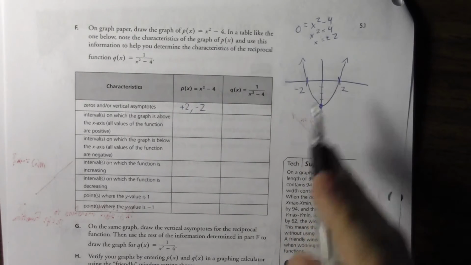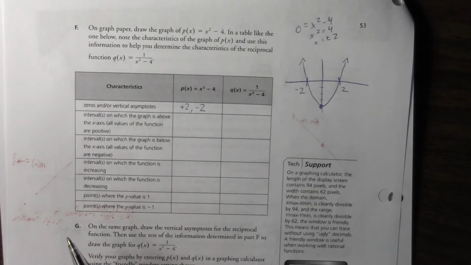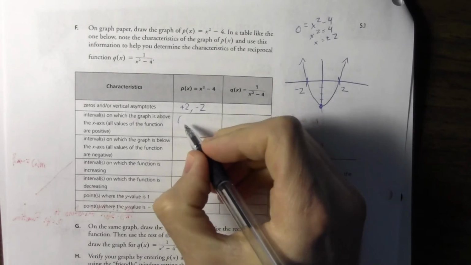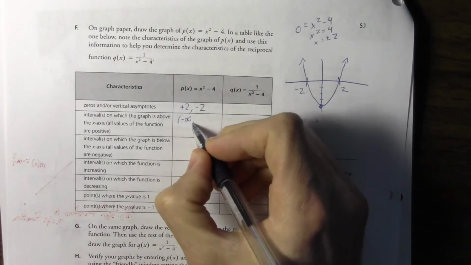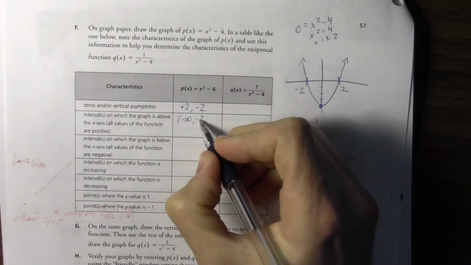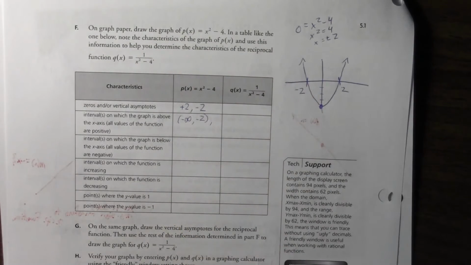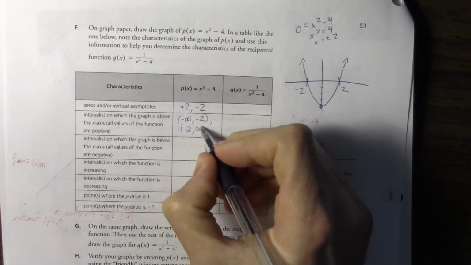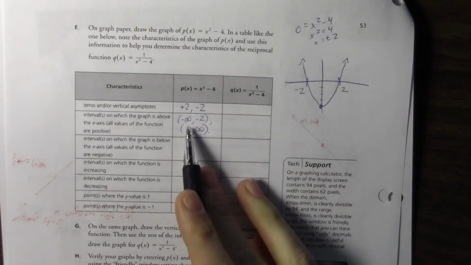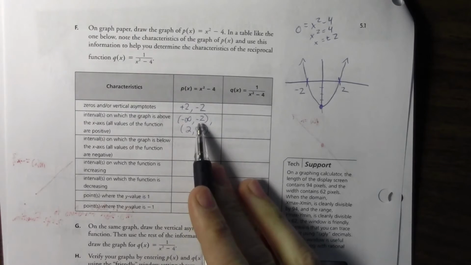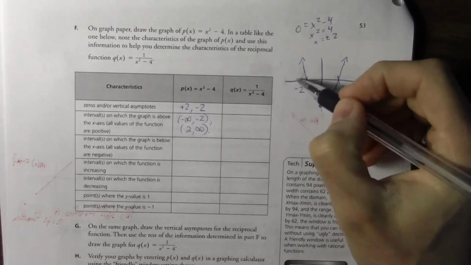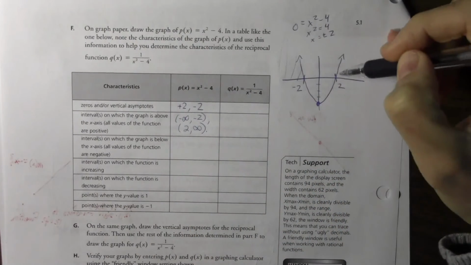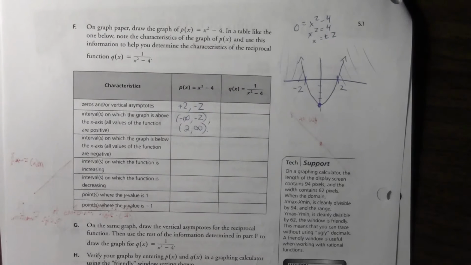No. It's negative infinity to negative 2, and 2 to infinity. Yeah. So going from negative infinity to negative 2, all of these values, and then going from 2 to infinity, all of these values.